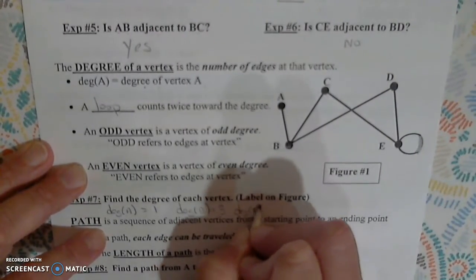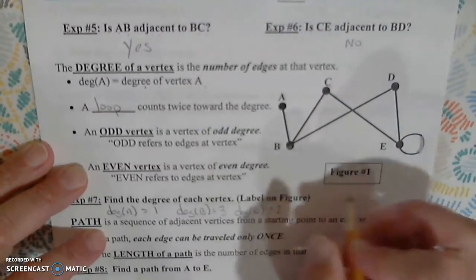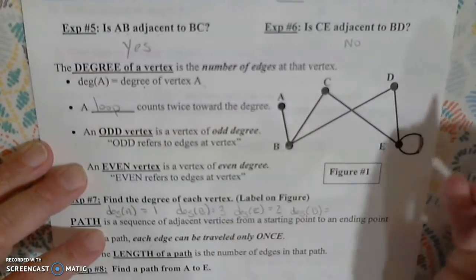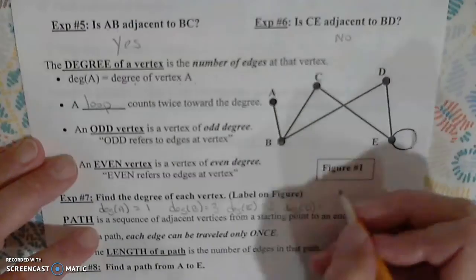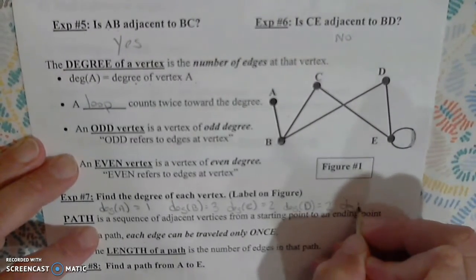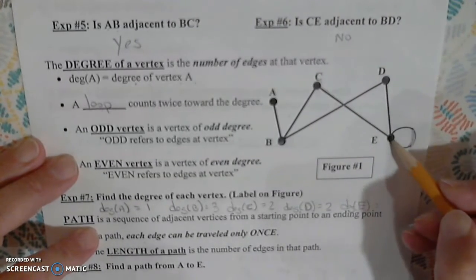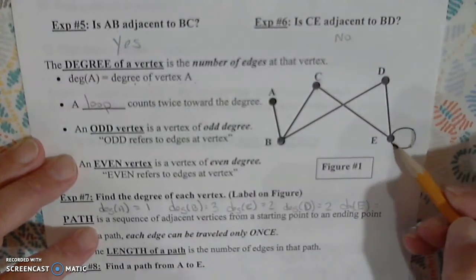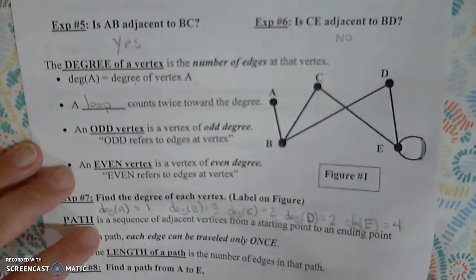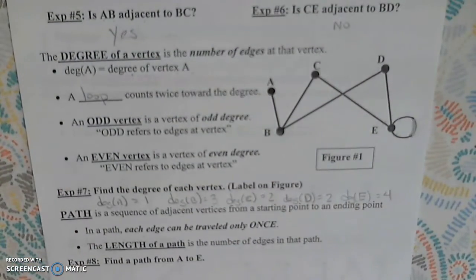Degree of C would be what? 1, 2. There's only 2 edges that come into C. What about D? Degree of D would be 1, 2. And then the degree of E would be, so once again, at E, there's 1, 2, 3, 4. Remember, a loop counts twice, so there would be a 4. Okay? That would be the degree of each vertex in figure 1.